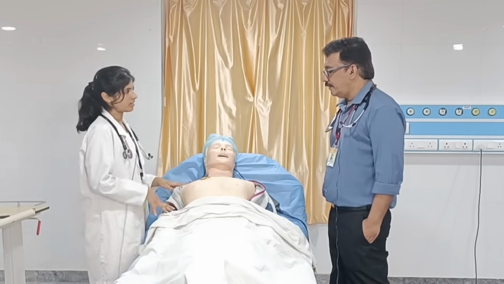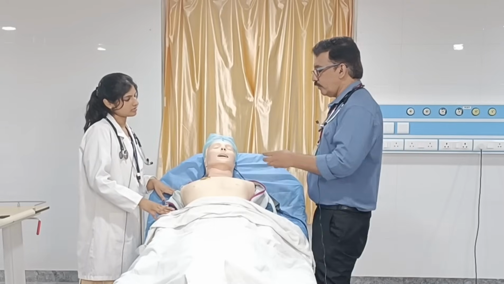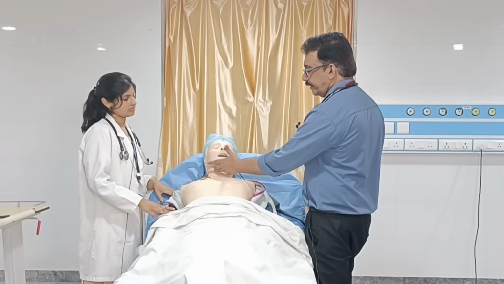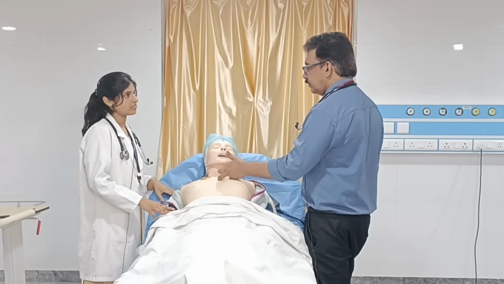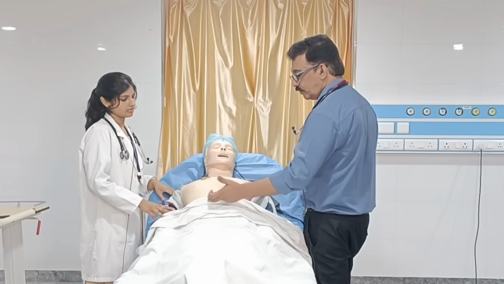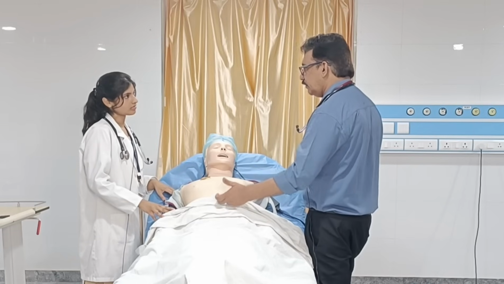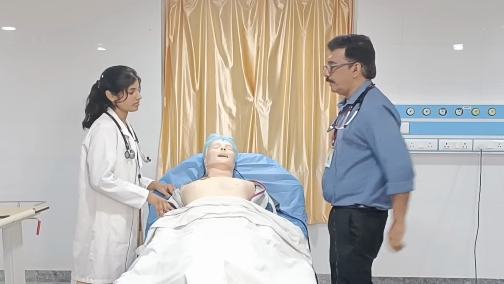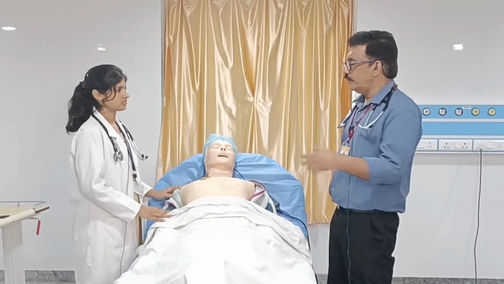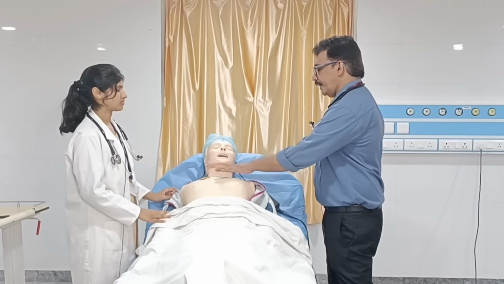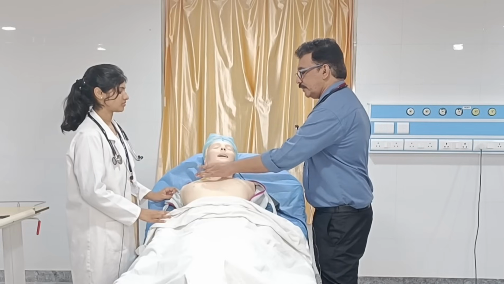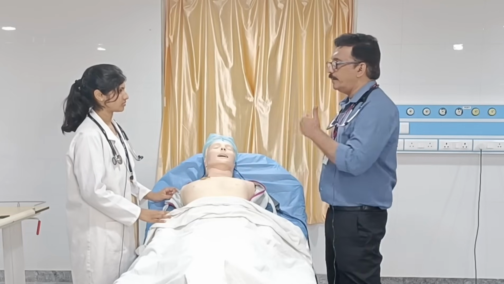When you see a lot of dilated veins in the neck area, you have to suspect SVC obstruction. If you see a lot of dilated veins on the abdomen, then IVC obstruction or chronic liver disease can be the cause. Chest veins normally we don't see, but in a patient with SVC obstruction, neck veins, upper limb veins, chest veins, everything will be dilated.